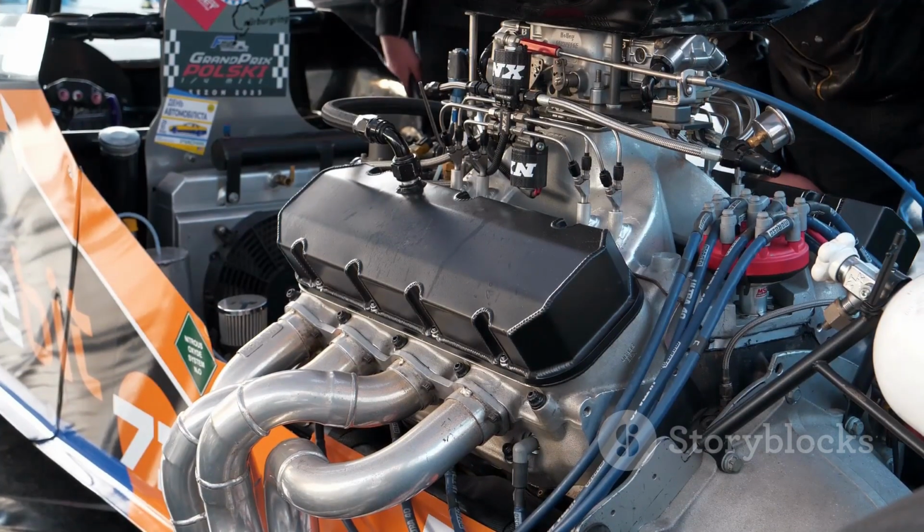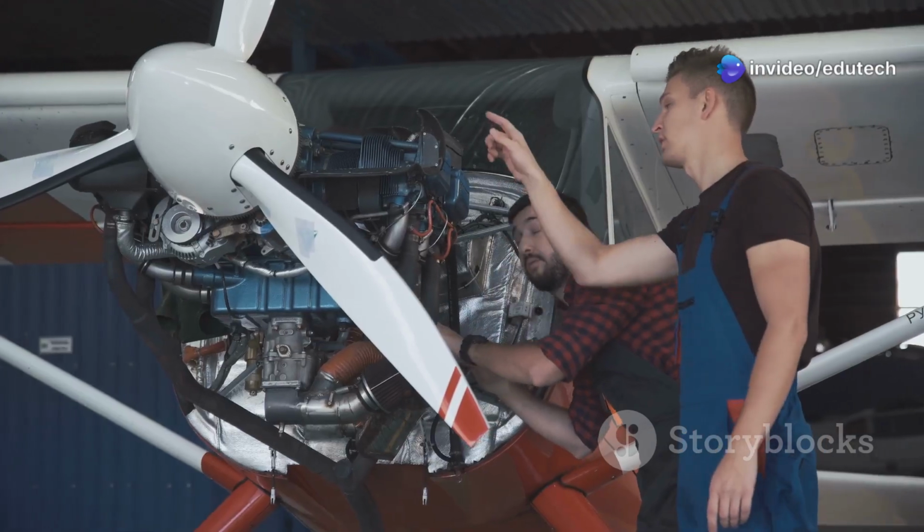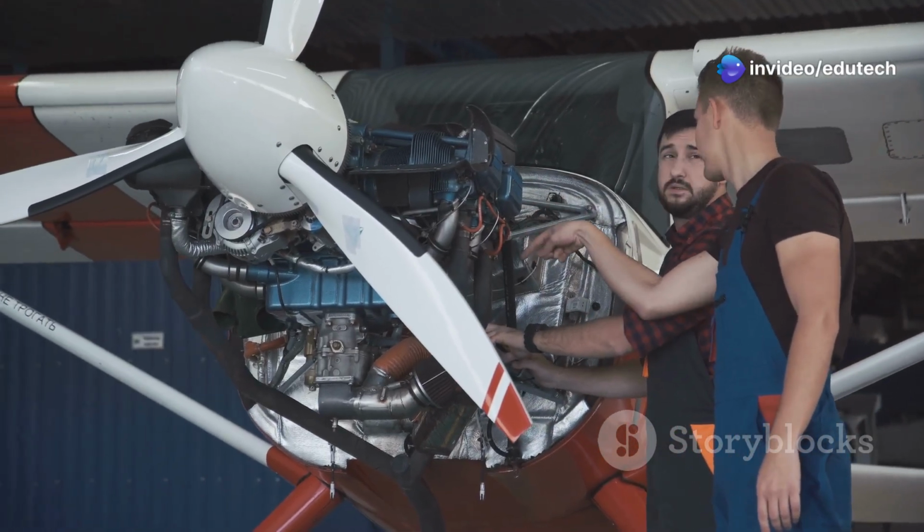The intake and exhaust functions are accomplished during the same stroke. These engines can be either air or water-cooled and generally require a gear reduction housing between the engine and propeller.